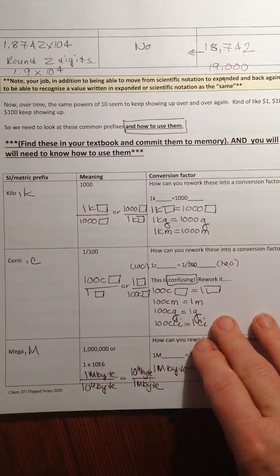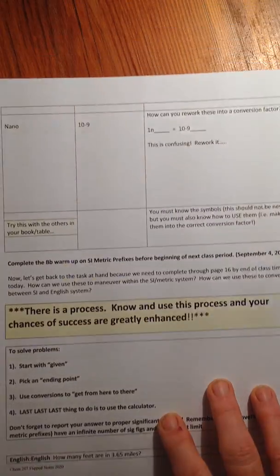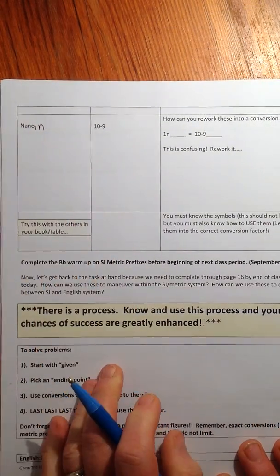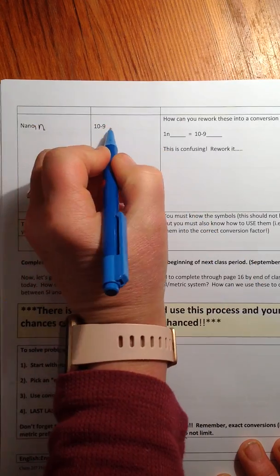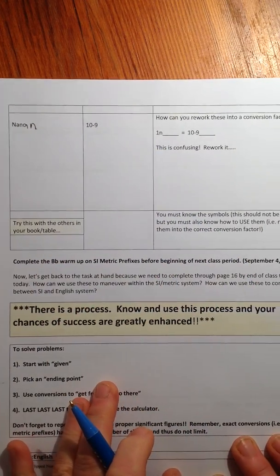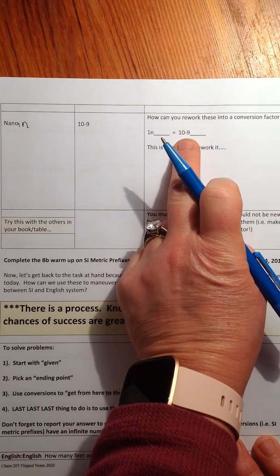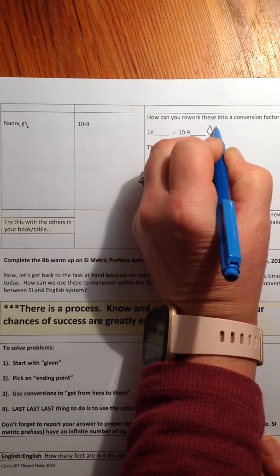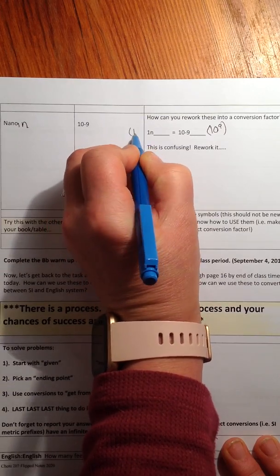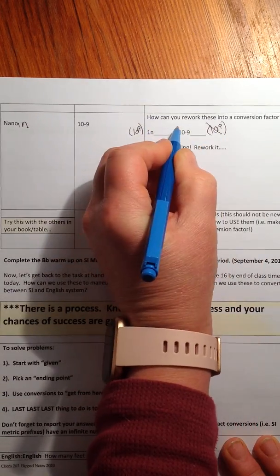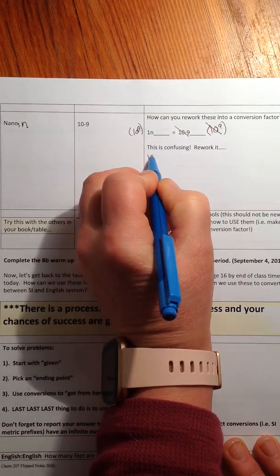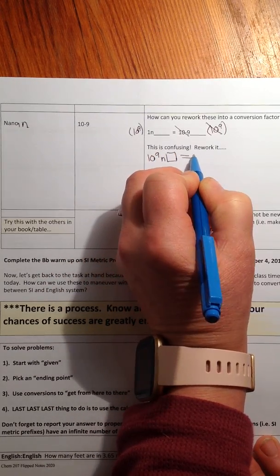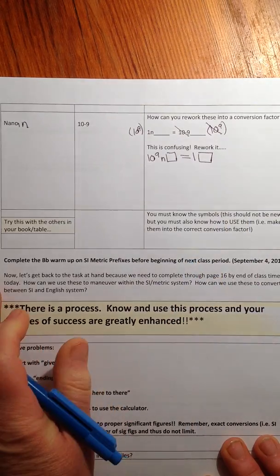Okay, next page. We'll do one more quickly in this segment. Nano, little n, 1 billionth, very, very small. Again, this is a negative power of 10, and this can be confusing. So if we multiply both sides by 1 billion, these cancel. 1 billion nano whatevers equals 1 whole whatever.